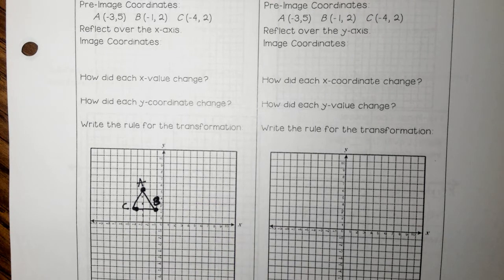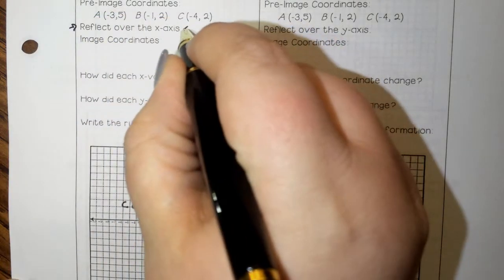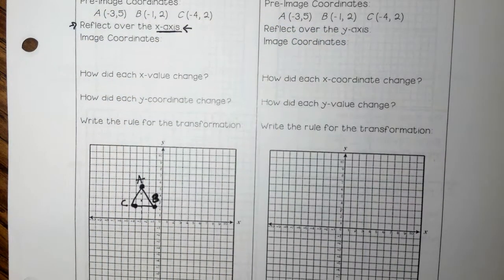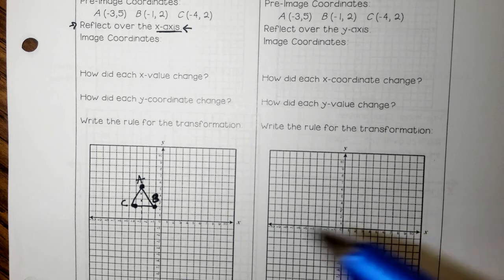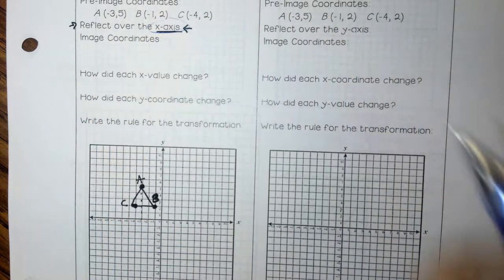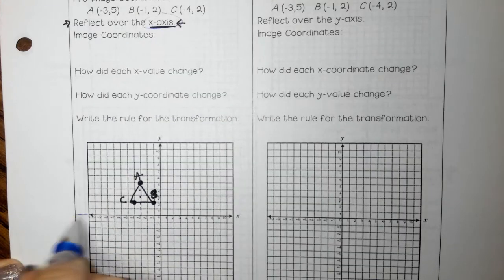Okay. Now this is asking me now to reflect over the x-axis. So up above in that paragraph, to make a reflection, I need to count to my line of reflection. My line of reflection is the x-axis. That is this line right here.